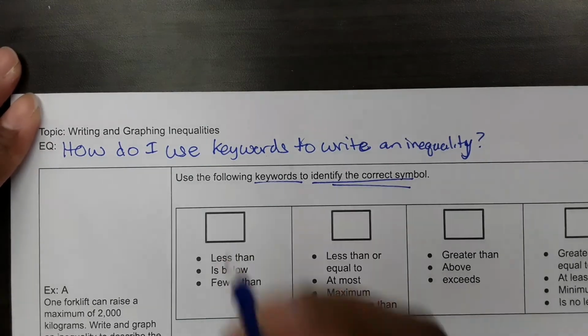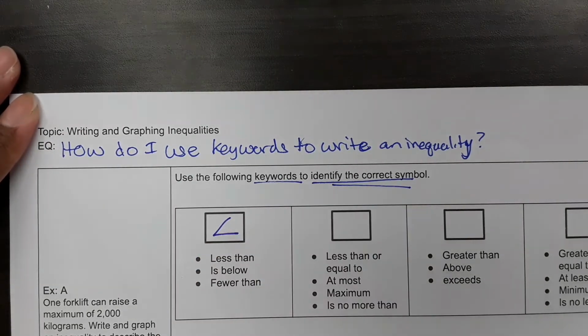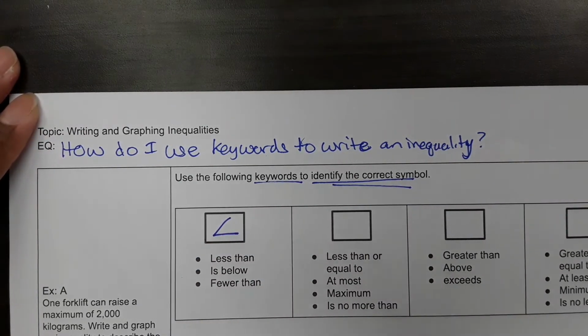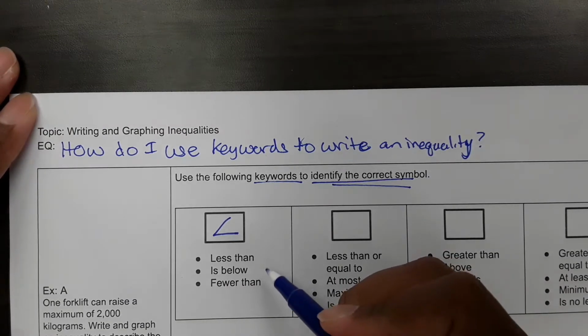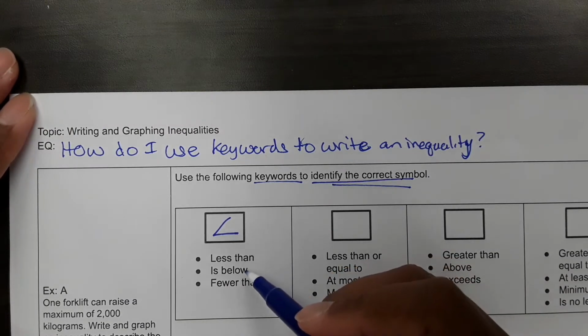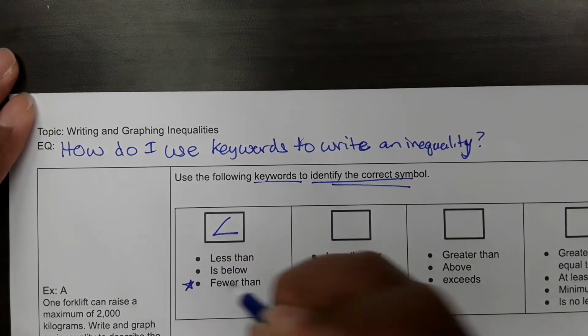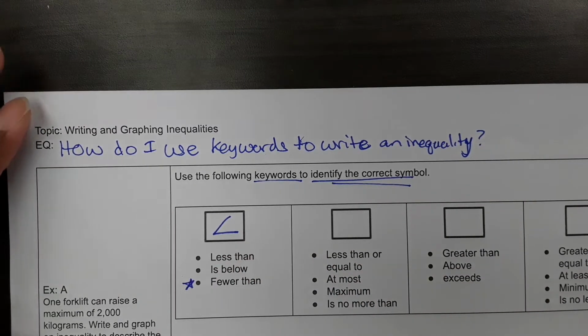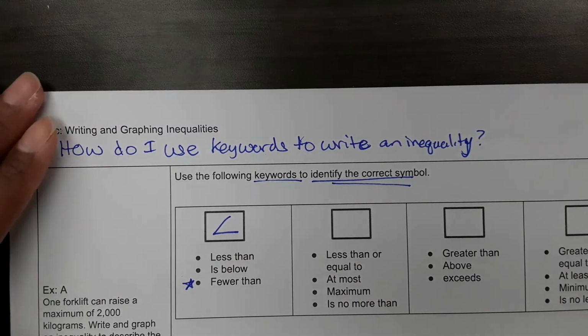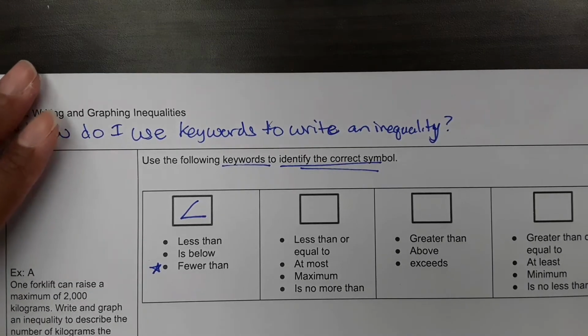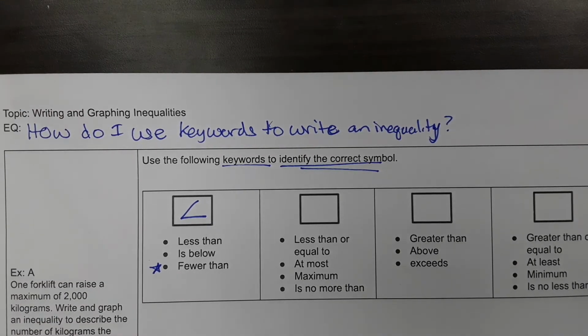First one would be less than, so that's common. We know it looks like this. Some of the keywords that we find where we're doing less than would be is below or fewer than. I'm going to put a star next to the ones that tend to be confusing for students, or they're just not familiar with it. They don't see it often enough to recognize that it means less than.